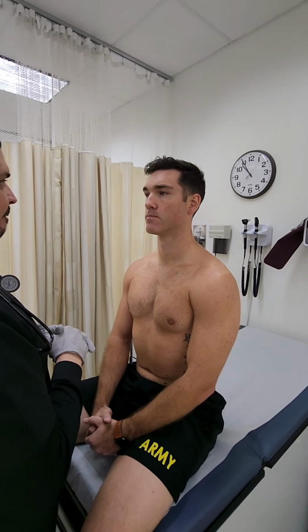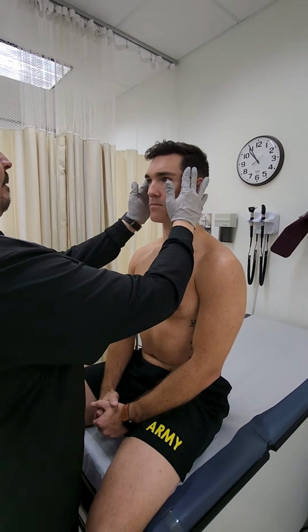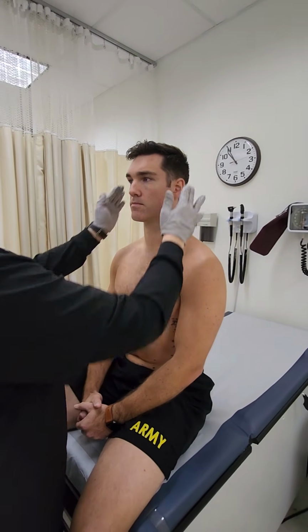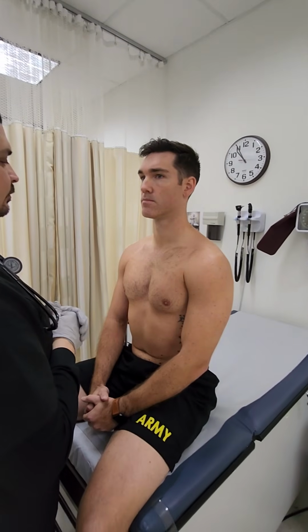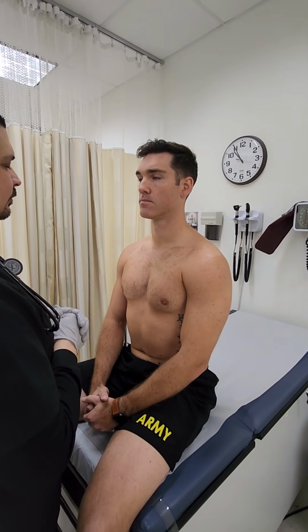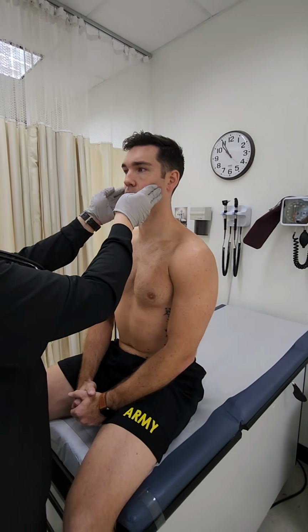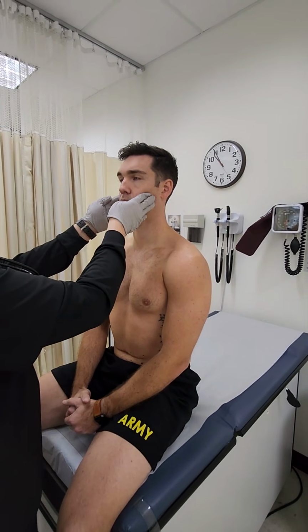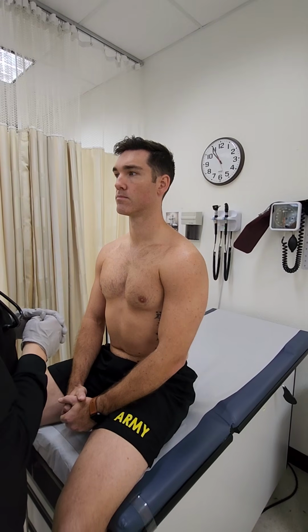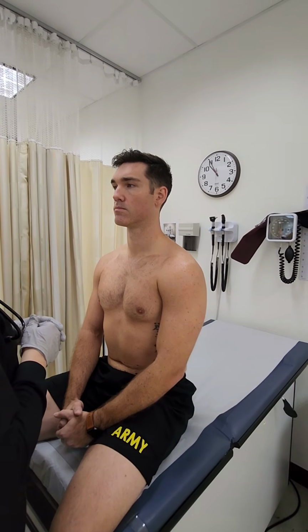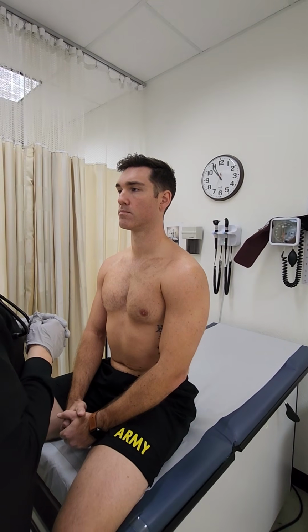Inspect and palpate temporal artery bilaterally. Verbalize, temporal artery is non-tender. Inspect and palpate parotid glands. Verbalize, parotid glands are without nodules or irregularity. Inspect and palpate TMJ with motion.